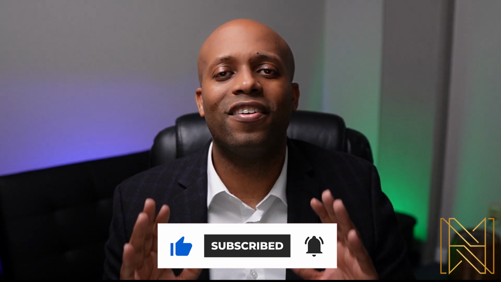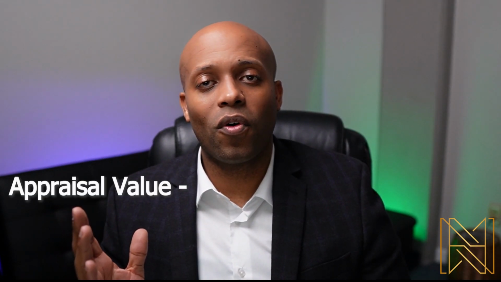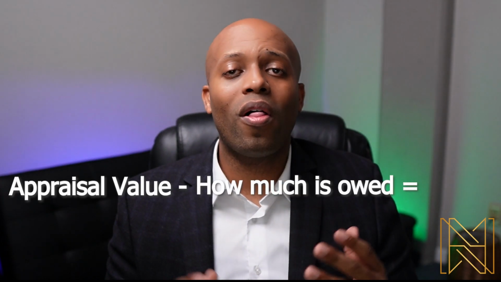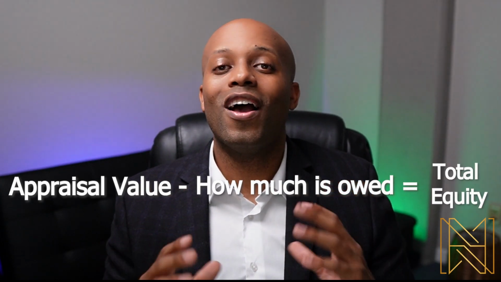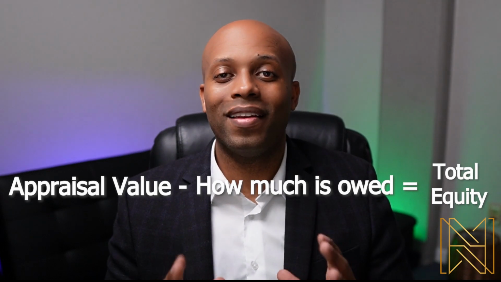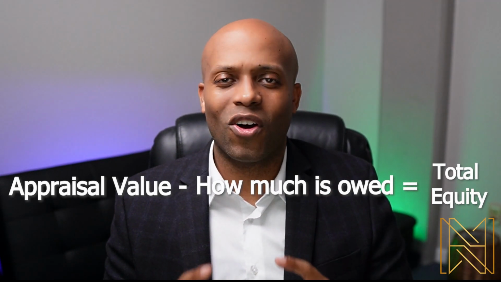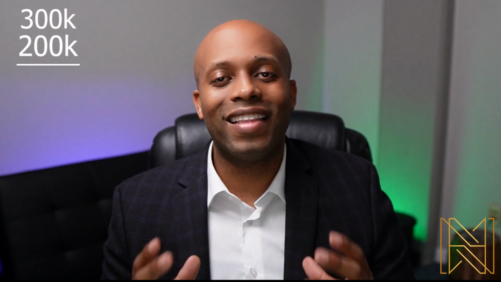But let's first define what is equity. Equity is how much the property appraises for minus how much I owe. The net of it is equity. Hopefully it's a positive number. It can be negative, and if it's negative, that's a rough situation to be in. But let's take it from the positive side. Let's give a scenario. If the property appraises for $300,000 and I owe $200,000, then $300,000 minus $200,000 gives me a net of $100,000, which is the equity, a positive equity amount of $100,000.